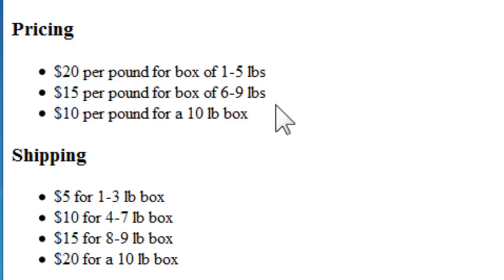So if the random number generated is greater than or equal to 1 and less than or equal to 5, then the cost per pound is 20. If the random number is greater than or equal to 6 and less than or equal to 9, the cost per pound is 15. If the random number is 10, the cost per pound is 10. Alright, so the cost of the box is based on the pounds.